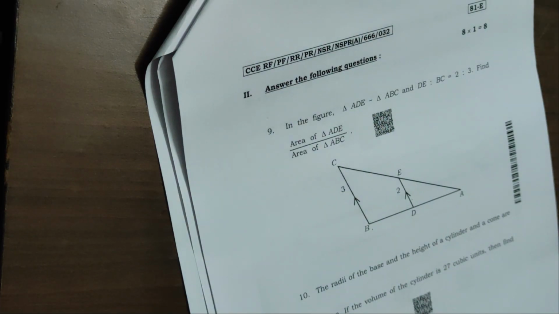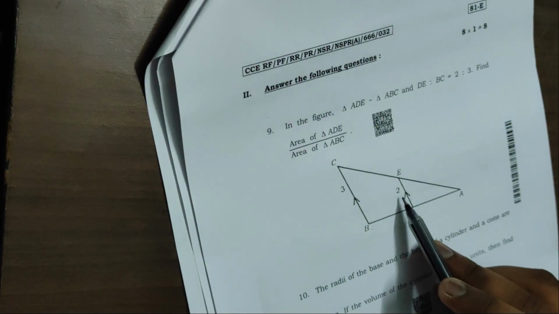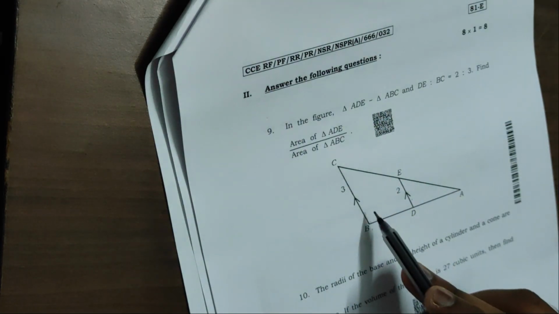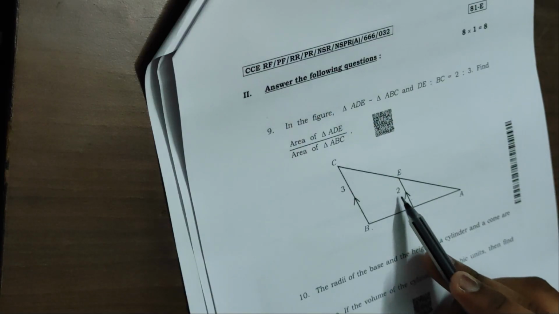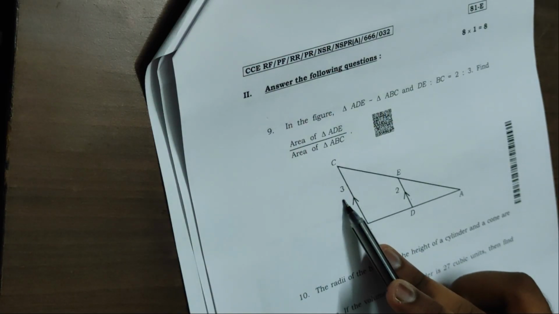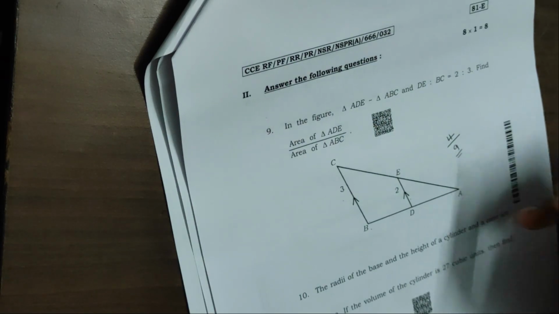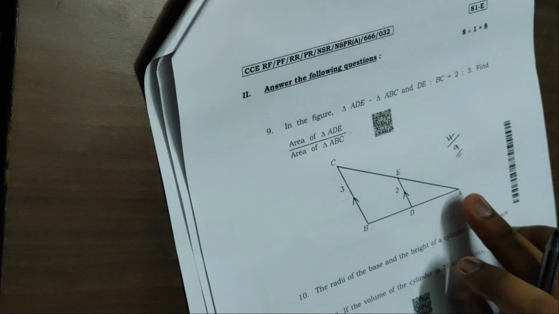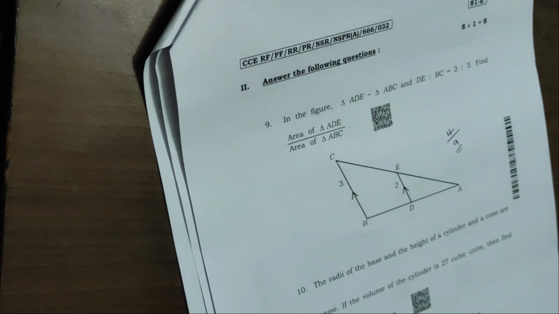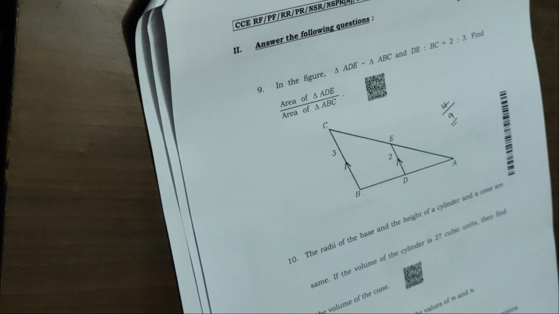So this goes to theorem 2.6. The ratio of areas of two similar triangles is equal to the square of the ratio of corresponding sides. By this we can obtain the ratio of the areas of these two triangles as the square of their sides. 2 square divided by 3 square, that is 4 by 9. For 1 mark, if you write the answer with one formula, that is enough. Now let us focus on the 10th question.